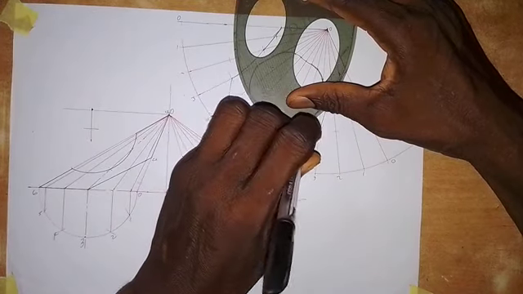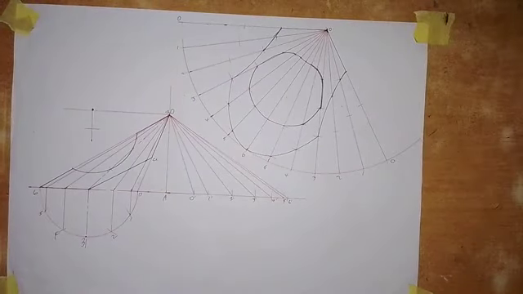Alright, so this is how the surface development will look, as simple as I've done it here. All you need to do is to practice.